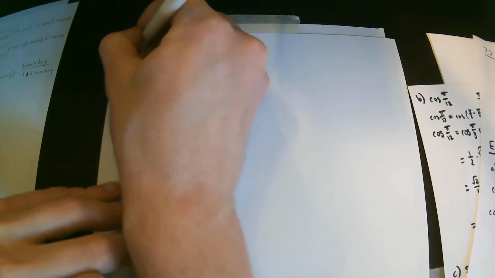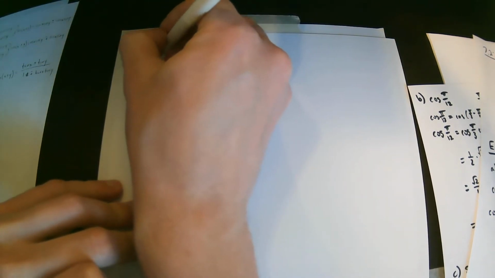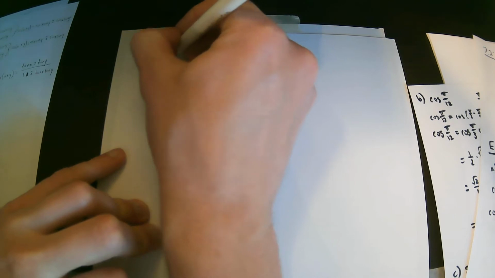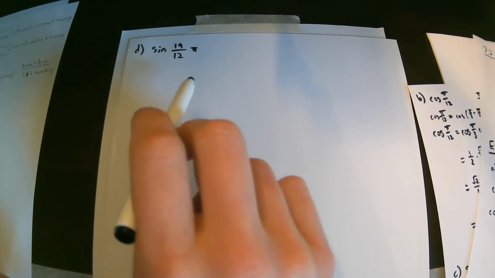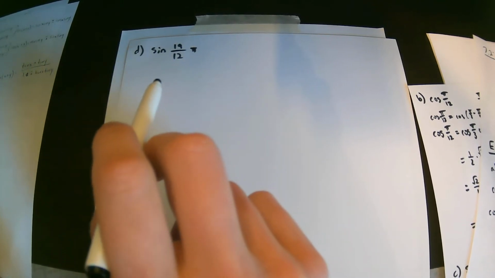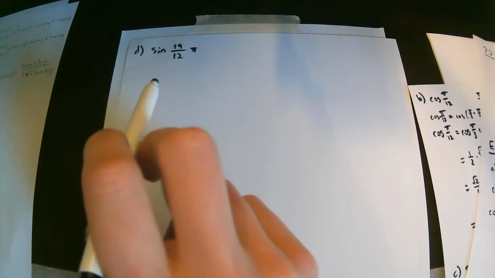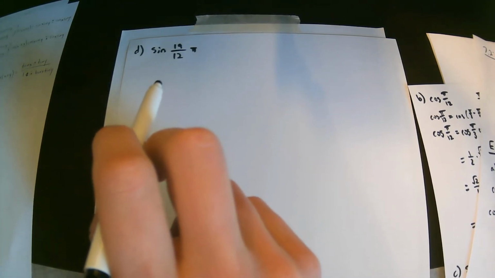Alright, let's do part D. Sine of 19 over 12 pi. So I need to figure out how I am going to write 19 over 12 pi as some recognizable angle.